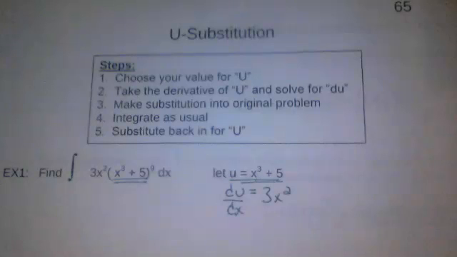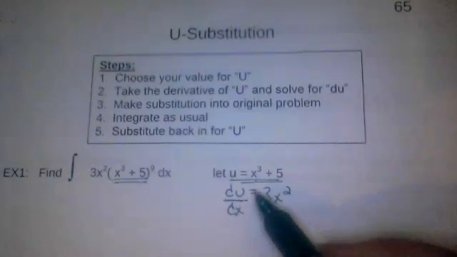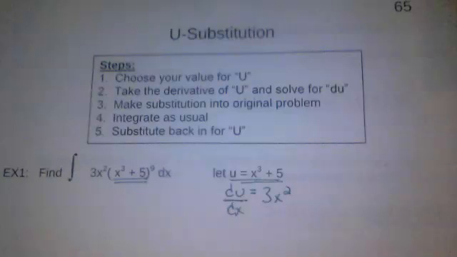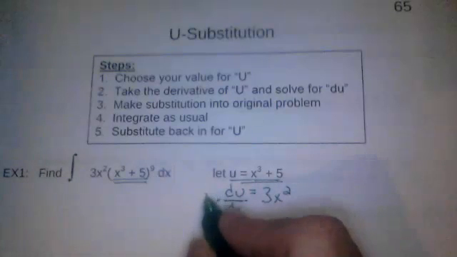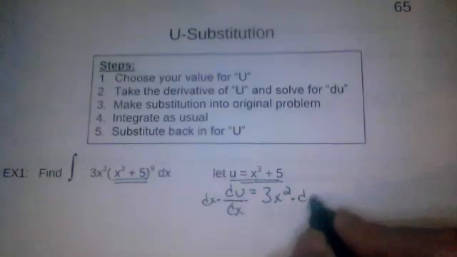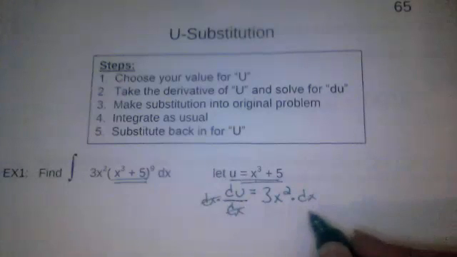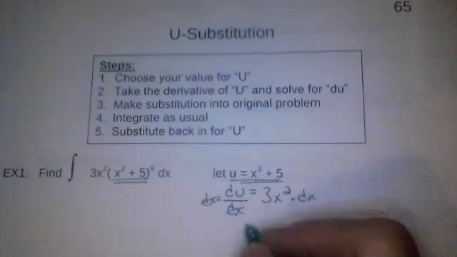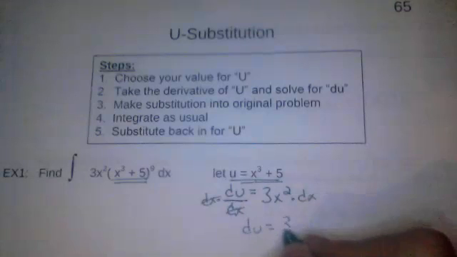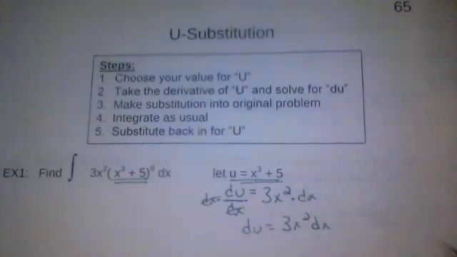This "with respect to x" is kind of important, because in order to use U-substitution, if we're going to replace all of these x's with u's, that includes this du dx. So what we're going to do is multiply both sides by dx and move that dx over here with all of the rest of the x's. So du equals 3x squared dx.